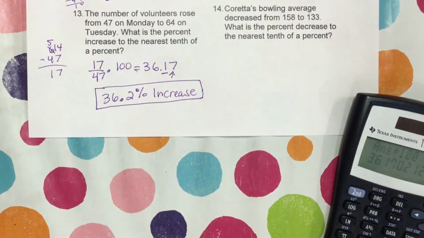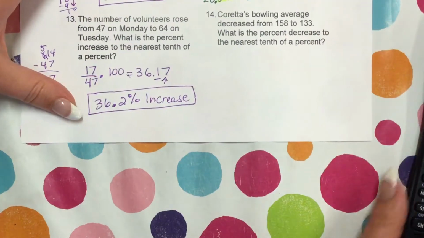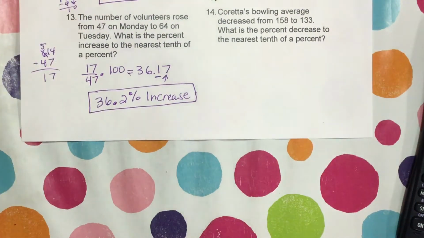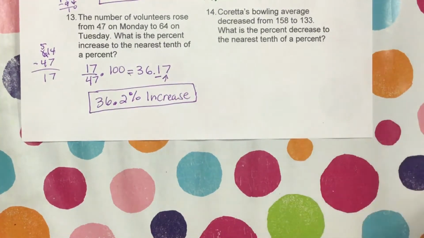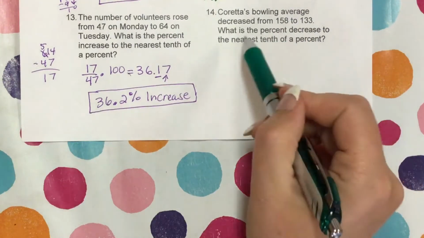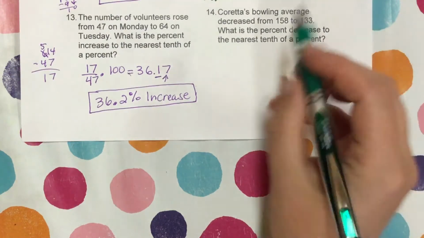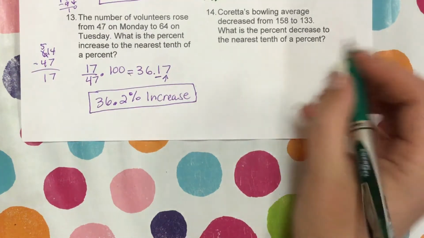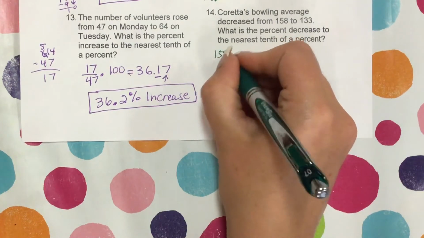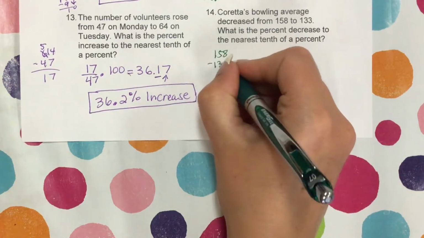Okay, on to problem 14, the last one. 14 says Coretta's bowling average decreased from 158 to 133. What is the percent decrease to the nearest tenth of a percent? Okay, well, first we need to figure out the amount of change. So I'm going to go 158 minus 133.